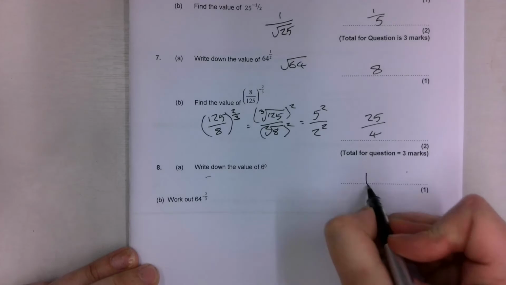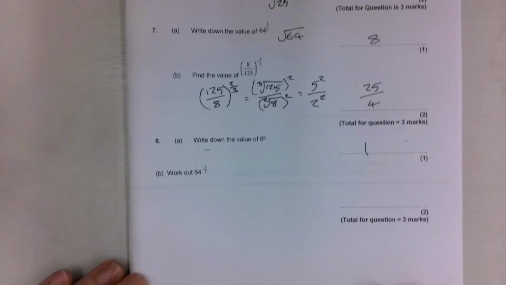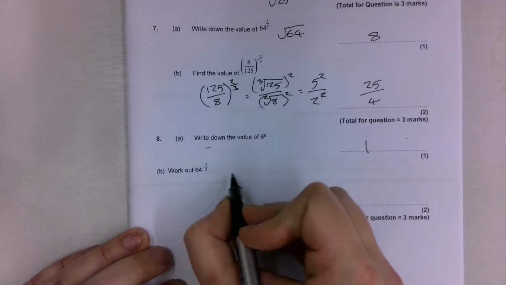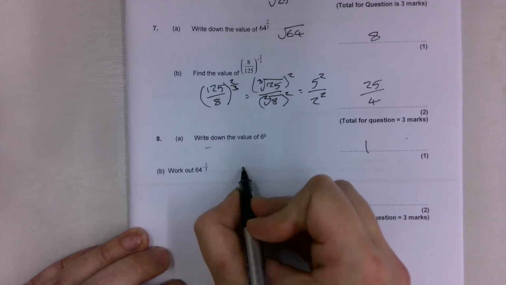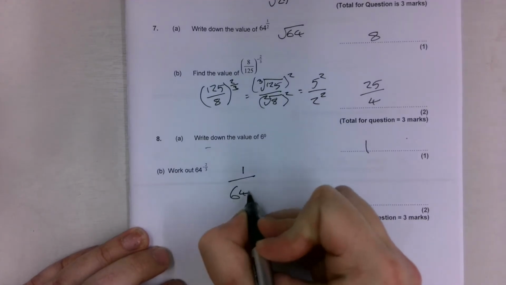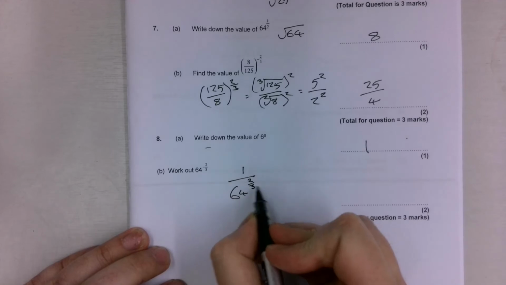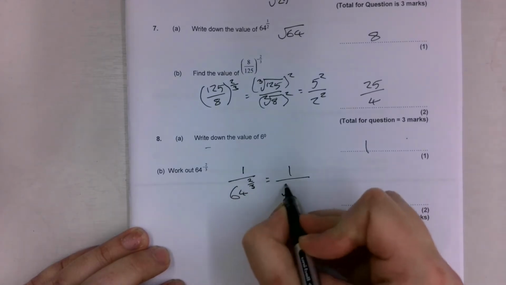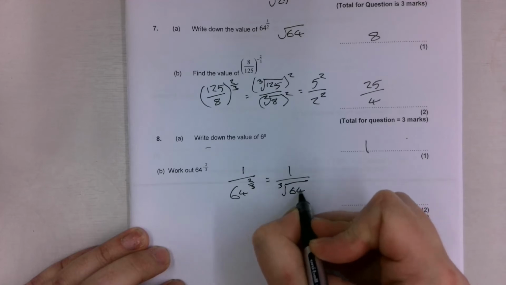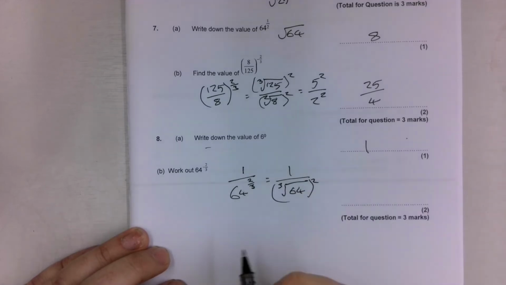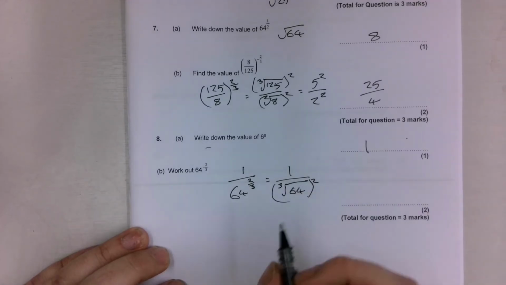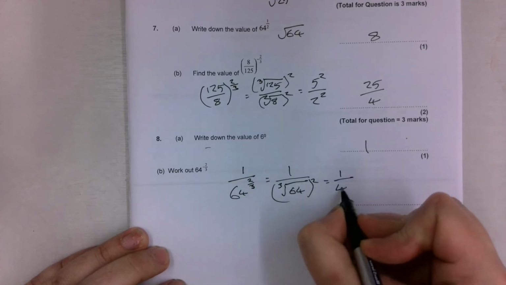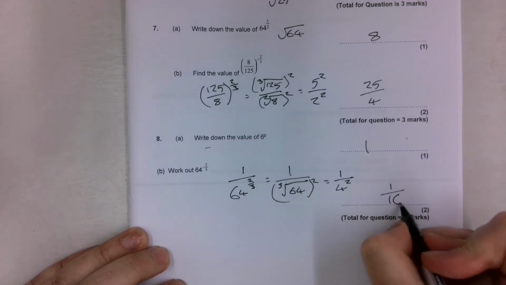Anything to the power of 0 is 1. And then finally, we've got to work out 64 to the minus 2/3. So minus, it's a reciprocal again, so that's going to become 1 over 64 to the power of 2/3. Fractional indices, we're going to find the cube root and then square that. The cube root of 64 is 4. 4 times 4 times 4 is 64. And we're going to have to square that, so we end up with 1/16.